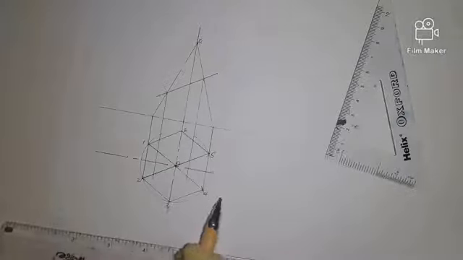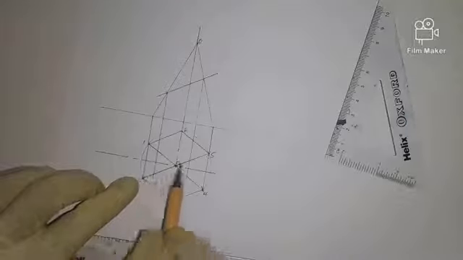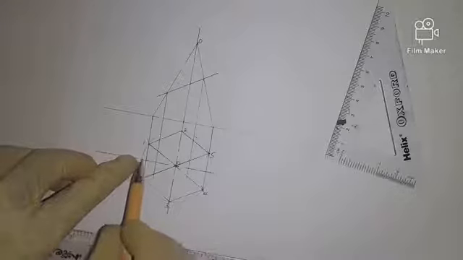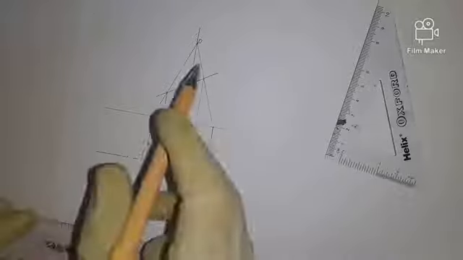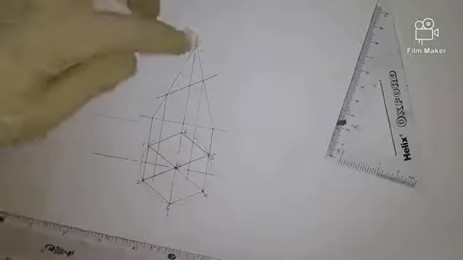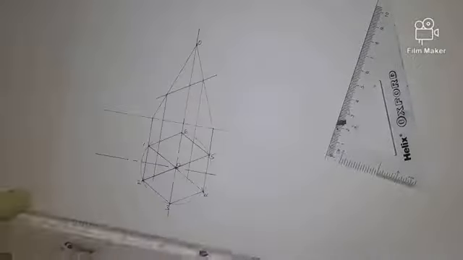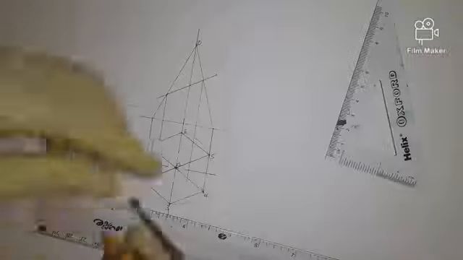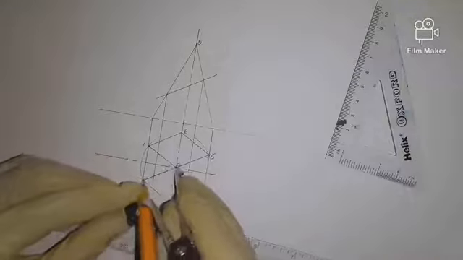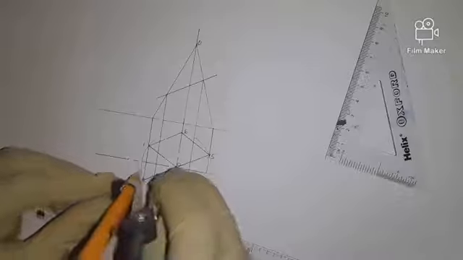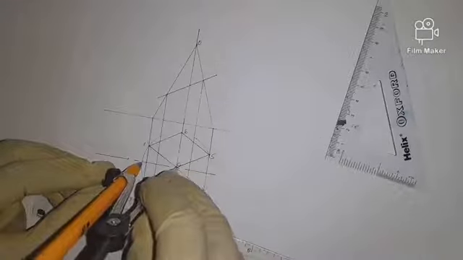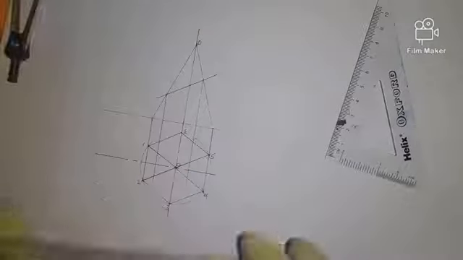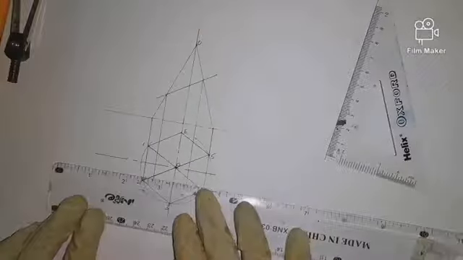It means we have to transfer this line, which is similar to this, so that it gives us a true length, and then we project it vertically upwards, because this is not the true length. So what we do, taking your compass with radius O2, we bring that arc, and that arc is already there, it's formed. So we just make a dot, and from there we project it vertically upwards.